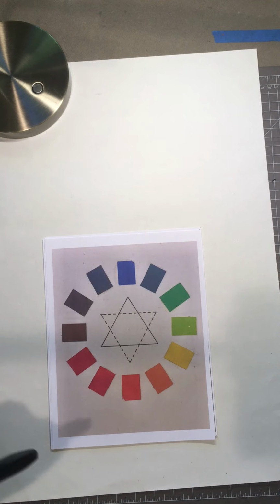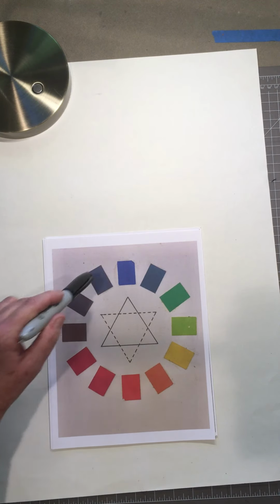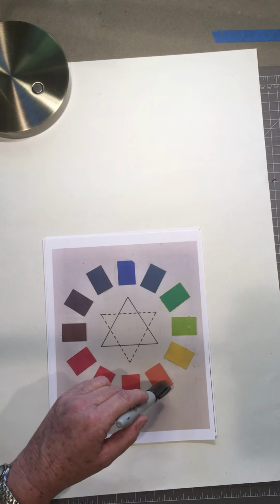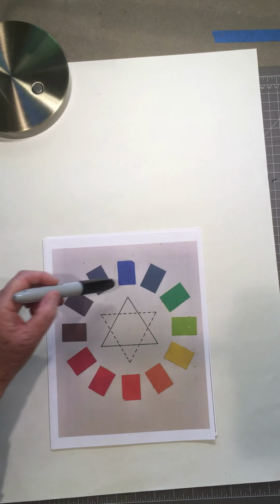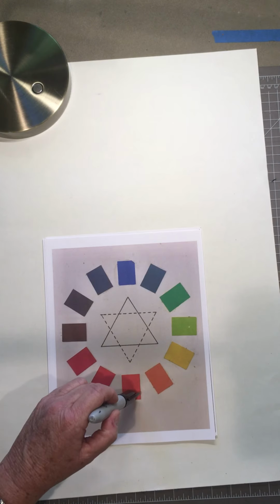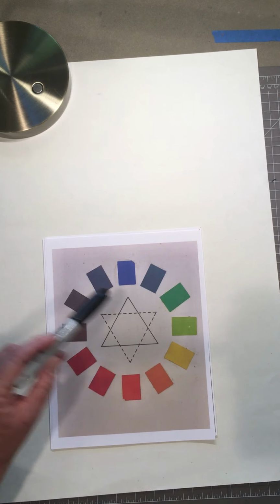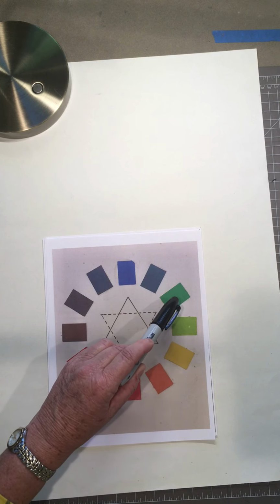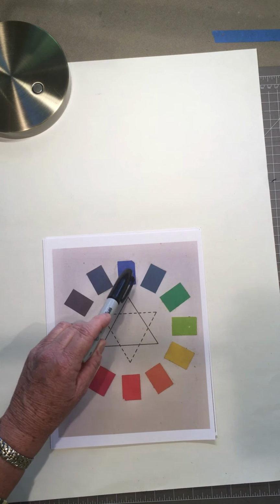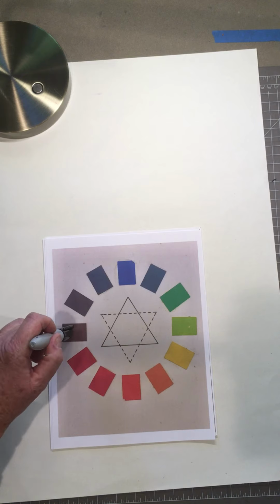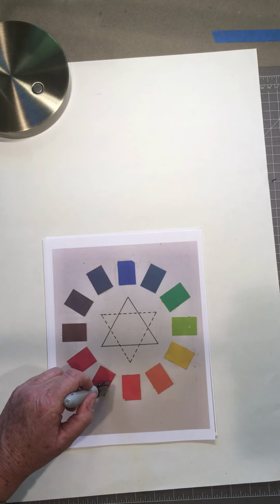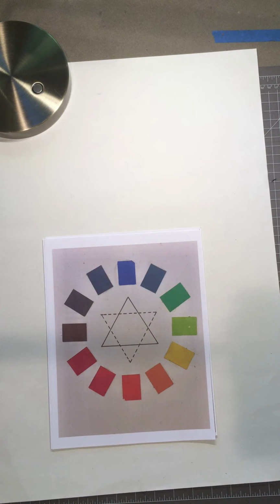So I'm using a total of 1, 2, 3, 4 colors. You can skip every other one if you want, or you can skip 3. So if I did this one and I skipped this, skip that, I would choose that one, skip that, skip that, choose that one, and I'd be back to that one. So 3 is the maximum you can skip, because you remember you have to use 3 colors in anything that you do.